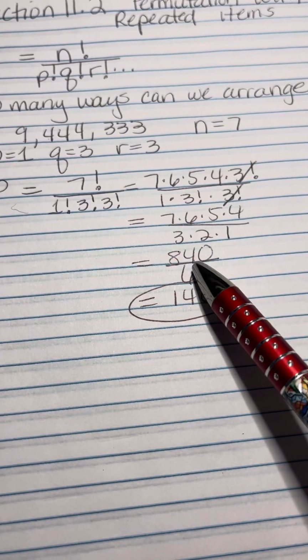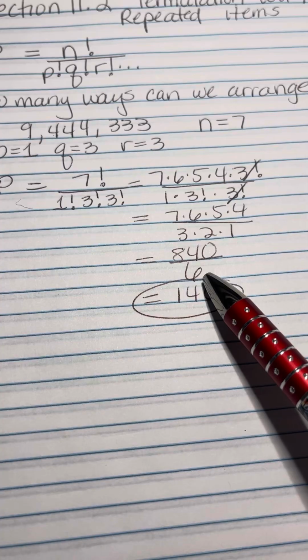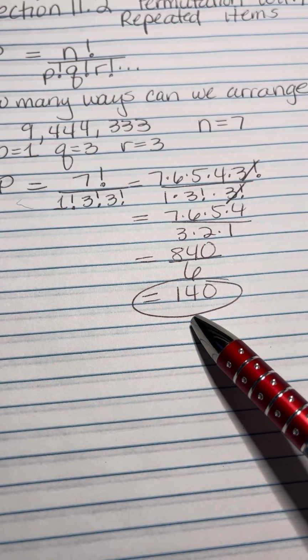If I multiply the top, I get 840. If I multiply the bottom, I get 6. And if I divide 840 by 6, I get 140, which is the solution.